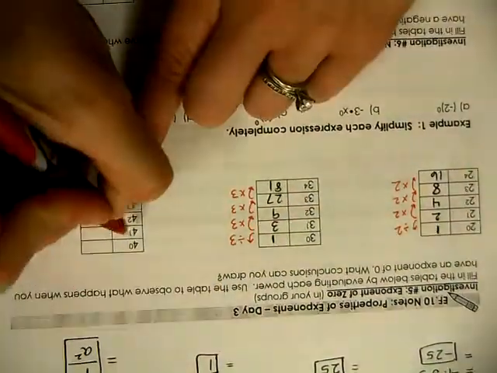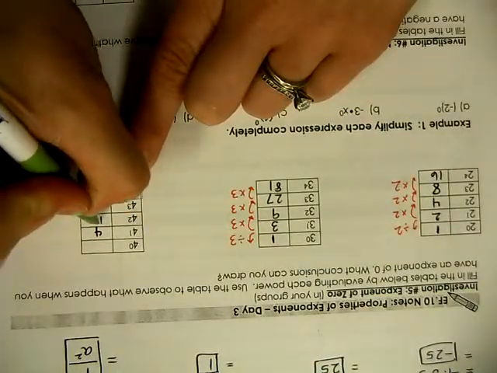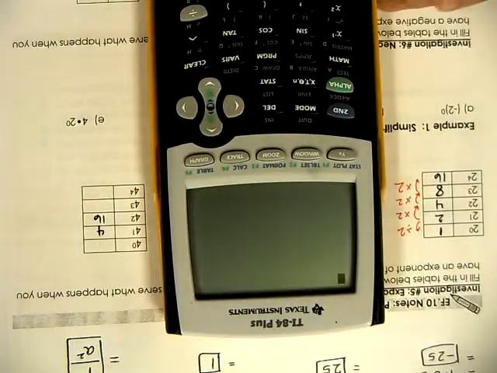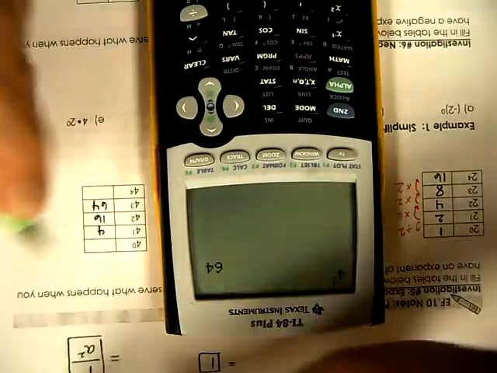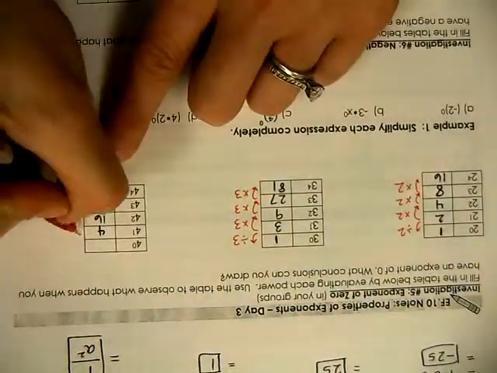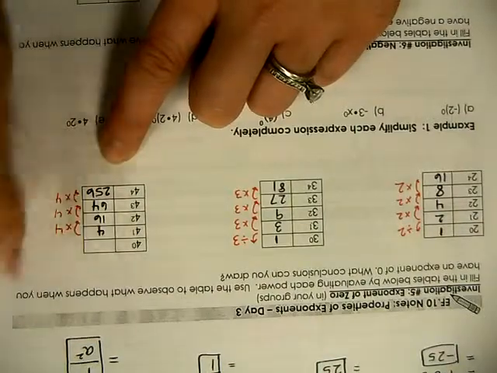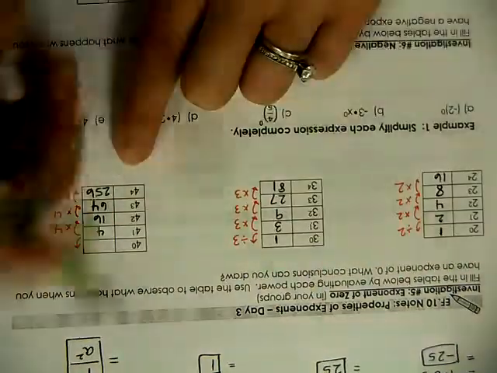And then over here, 4 to the first is 4. 4 squared is 16. I'm not as good at doing these in my head, so let's do 4 to the third, or 16 times 4 is 64. If I follow that pattern and I multiply by 4 again, I get 256. So again, the pattern here is that you are multiplying by 4 each time. So to work backwards, I would divide by 4, and 4 divided by 4 is 1.